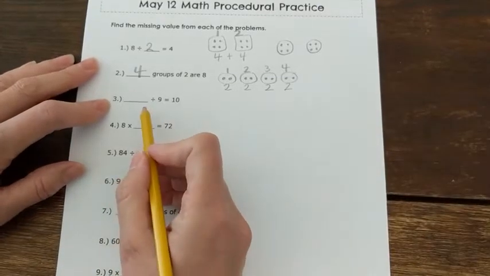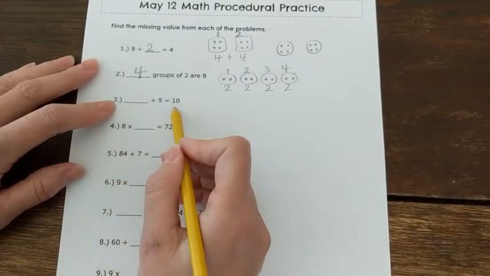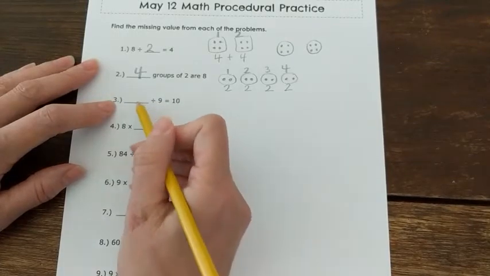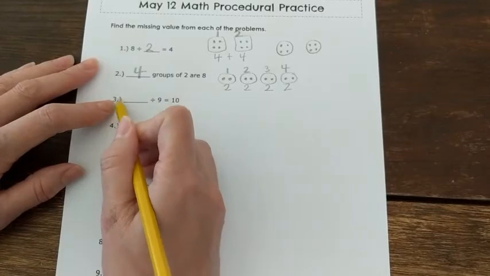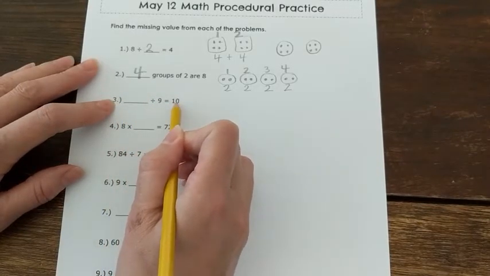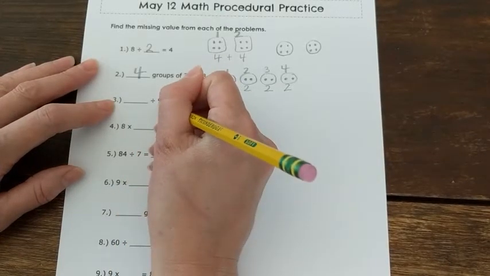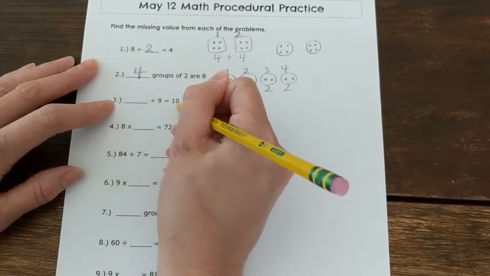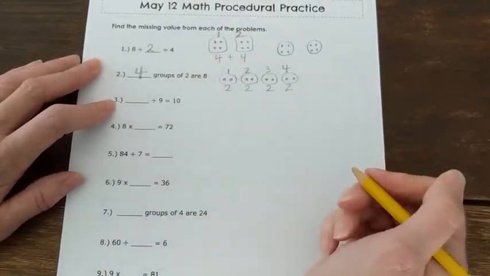All right. So now this one, why don't we do a couple more together? This one is, what number do I divide? We don't have the dividend, but I have the divisor and I have how many go into each group. So I know the groups, I know the number of groups, I have my divisor, and I know how many go into each group. So I know each group has 10.